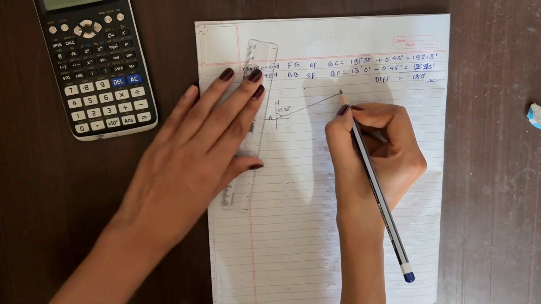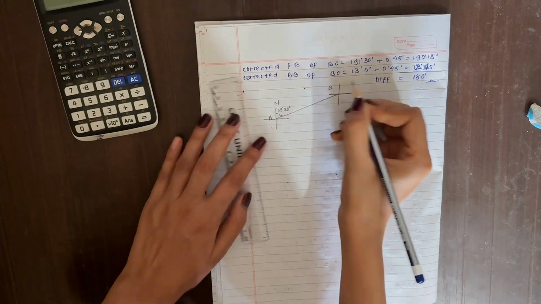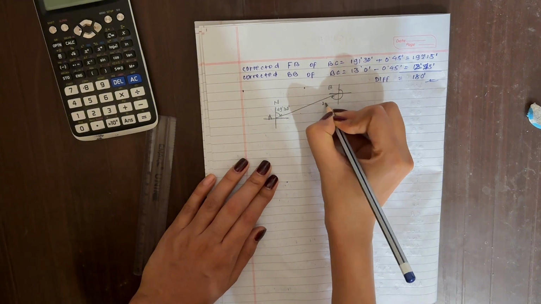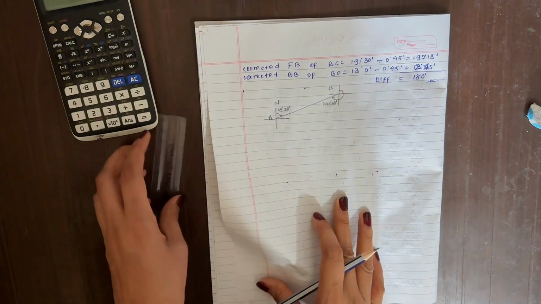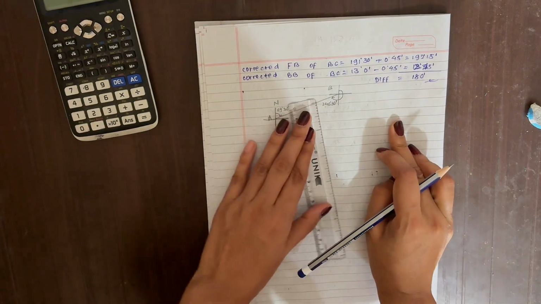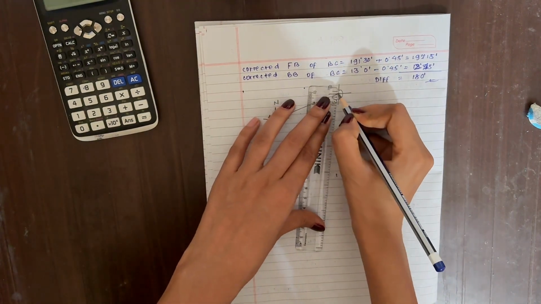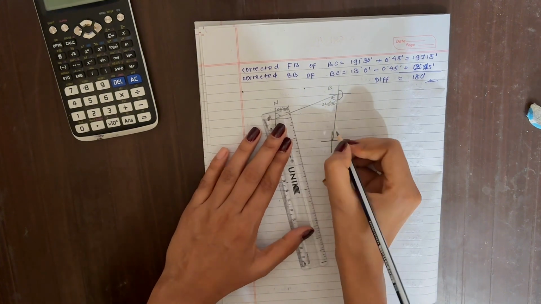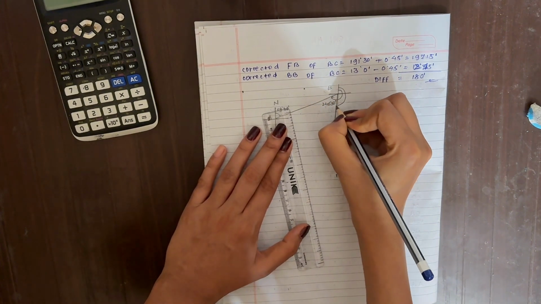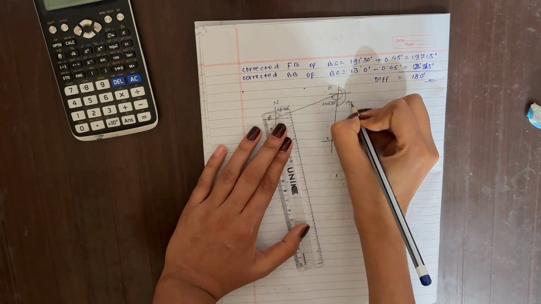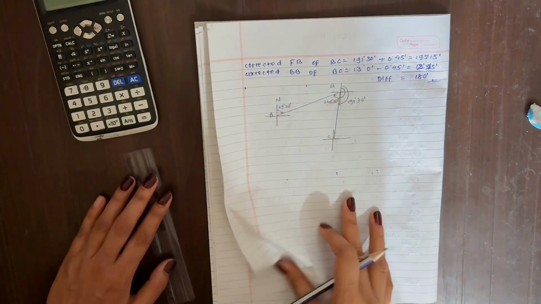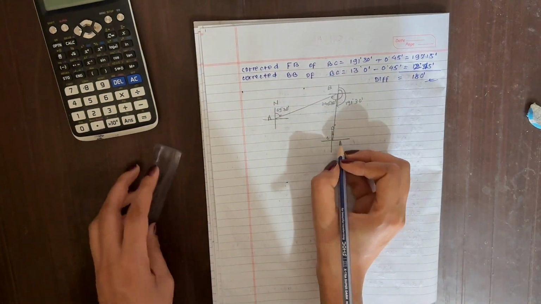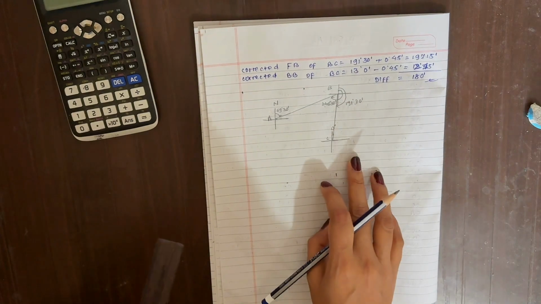Now this is station B. The back bearing of AB is 246 degree 30 minute. Now the forebearing of BC is 191 degree 30 minute, so 191 degree must lie between these. This is station C, and the back bearing of BC is 13 degree. Now the forebearing of CD is 230 degree 15 minute.